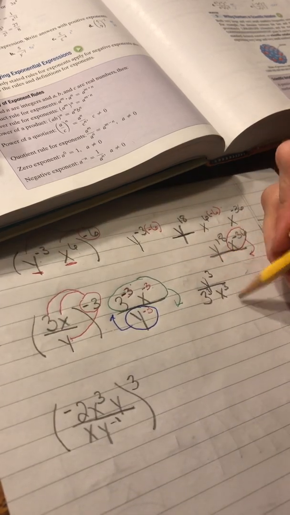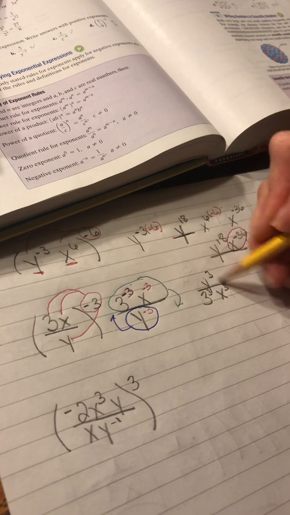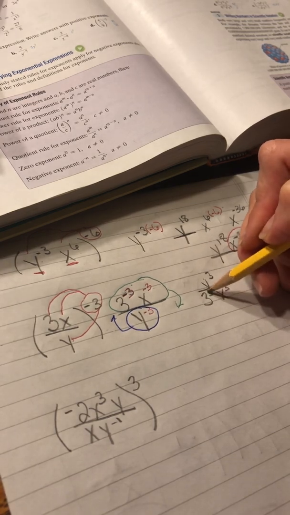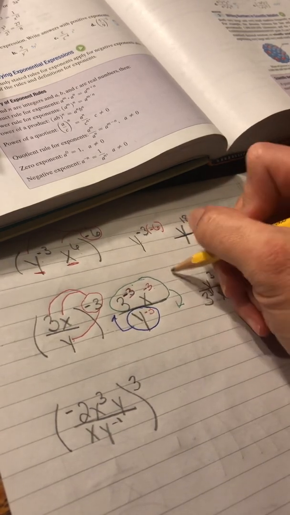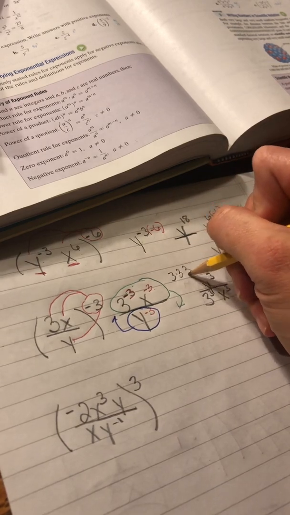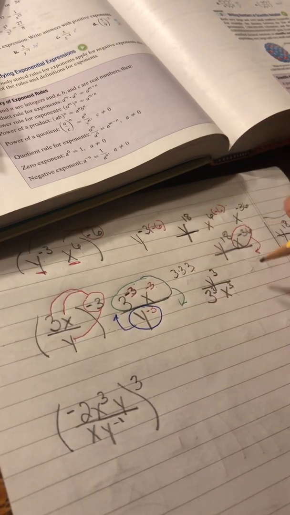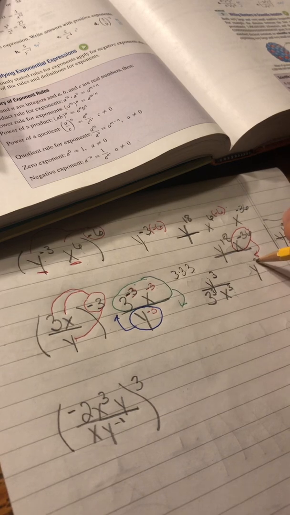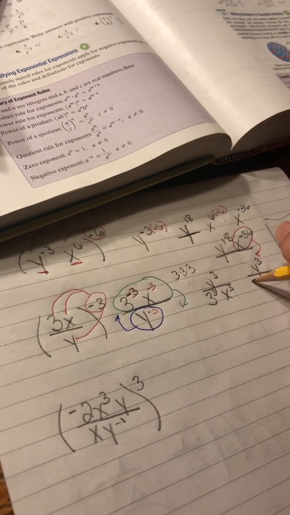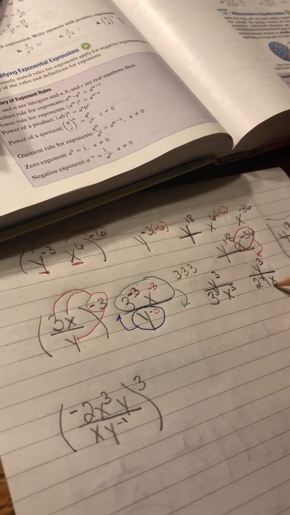If they're y's and x's, they don't have anything in common, so I can't reduce those. However, this 3, I can do that math. What's 3 times 3 times 3? 3 times 3 is 9. 9 times 3 is 27, so this becomes y to the third over 27 x to the third.